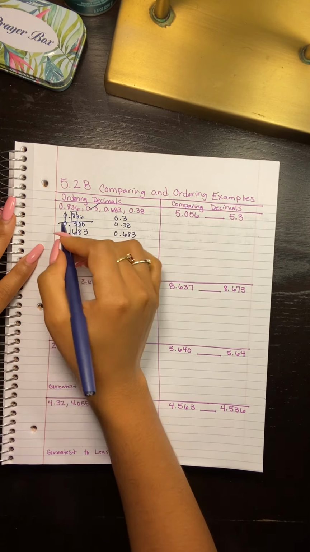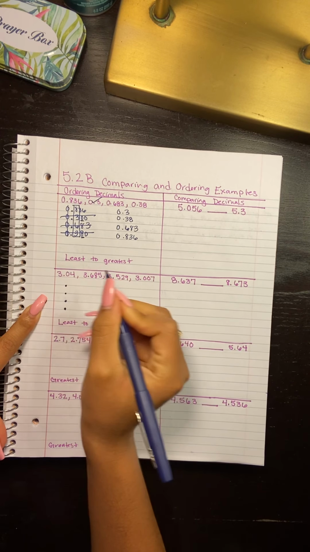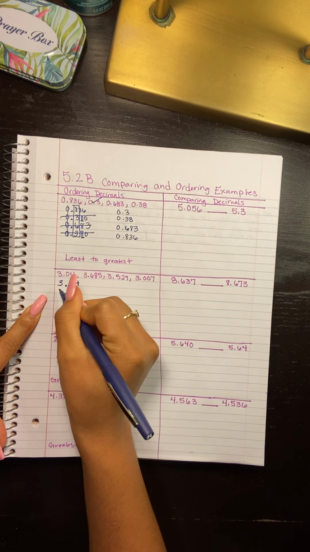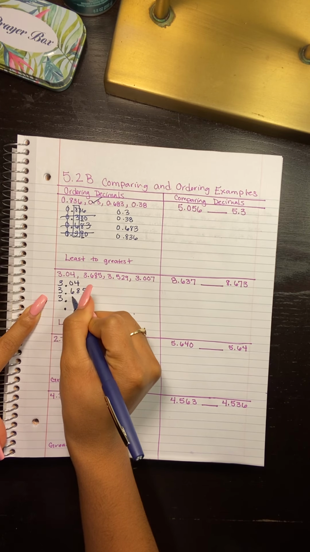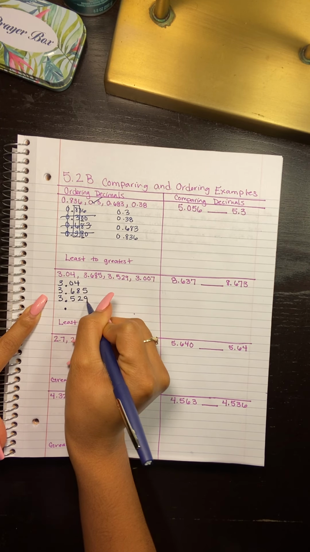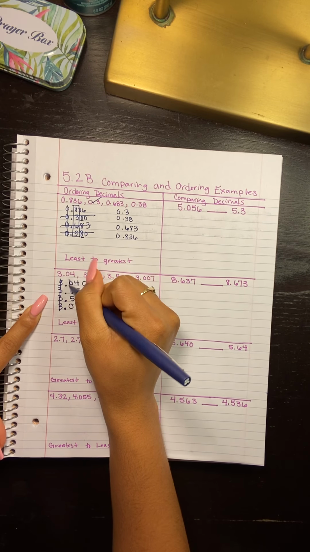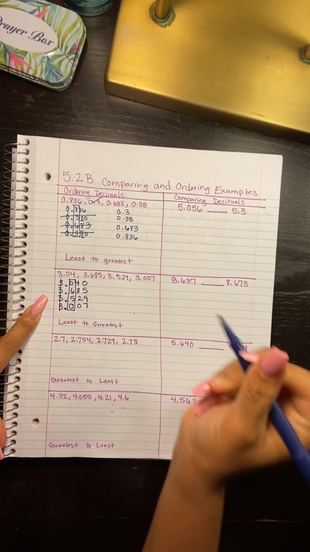Same thing goes for here. You follow the same rules. I need to put my decimals first. I want to line up my place values, and see if I have any zeros to fill in. I do. I have 1. Now, these 3s are all the same, so I know I'm not looking there. I am going to go over to my tenths place.